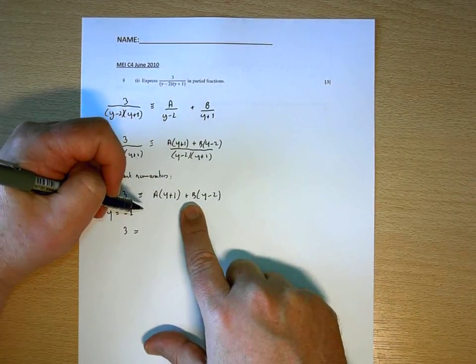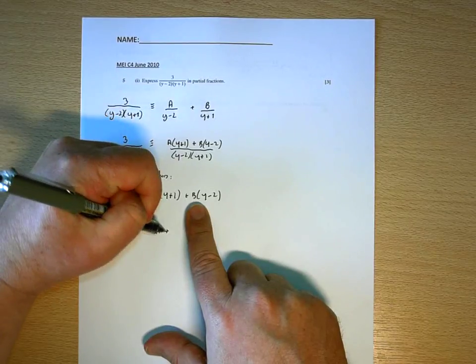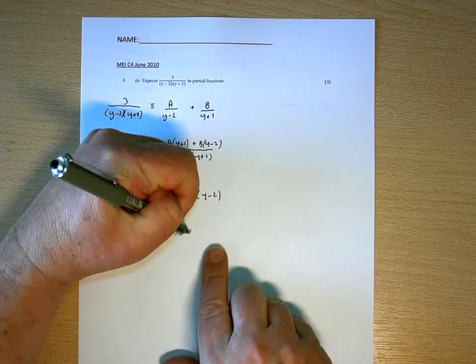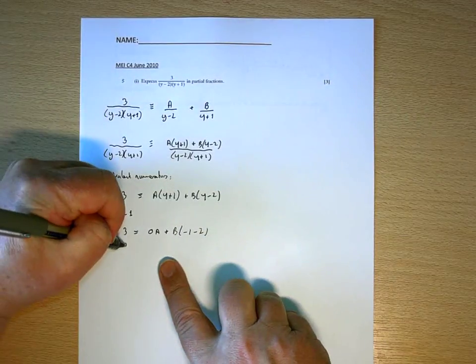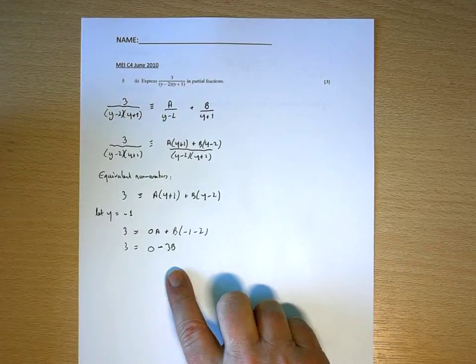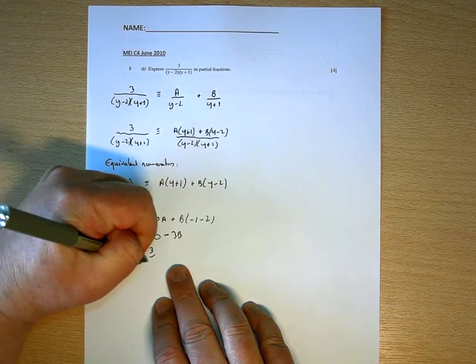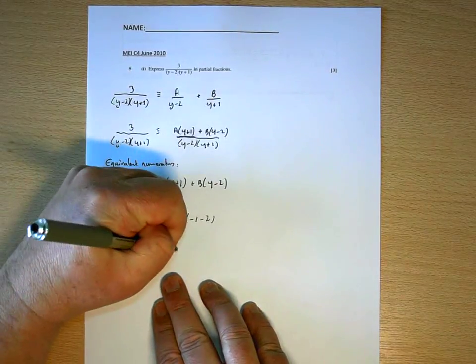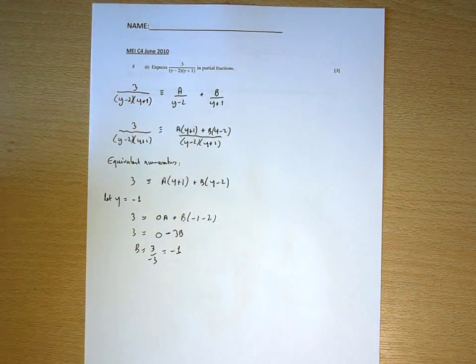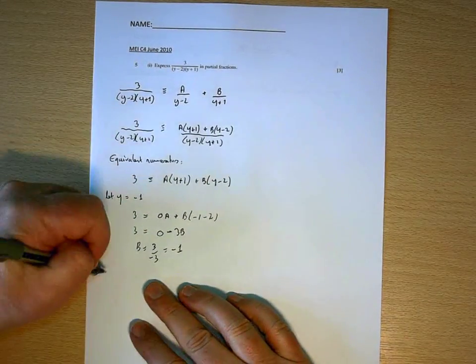That would become 0, so 0a plus b(-1 minus 2). So 3 is minus 3b, so b is 3 over minus 1. I've put in every step there. You can take whatever shortcuts you want.